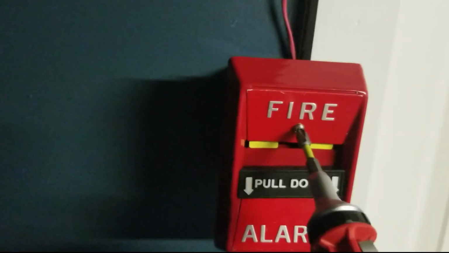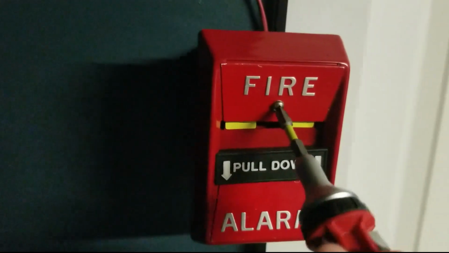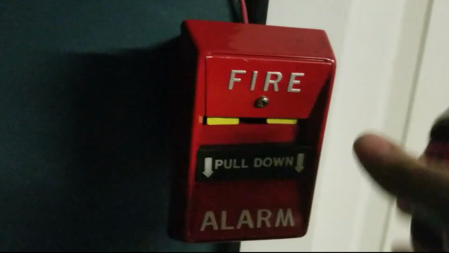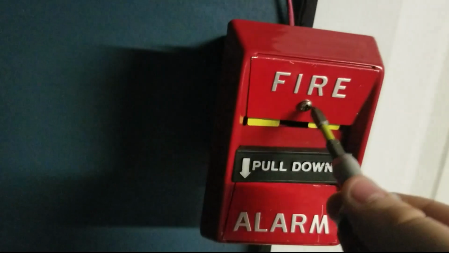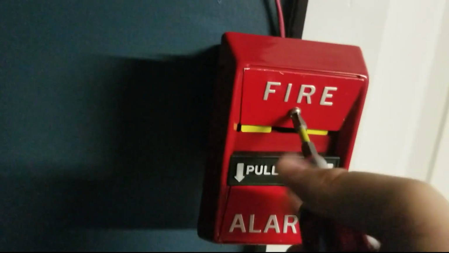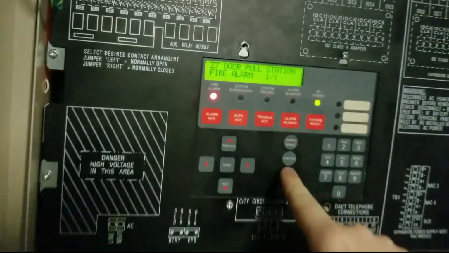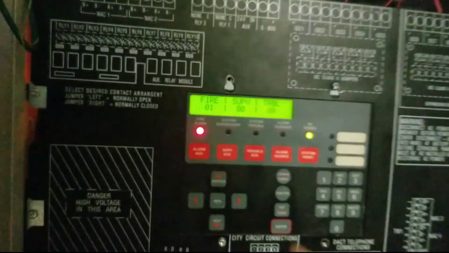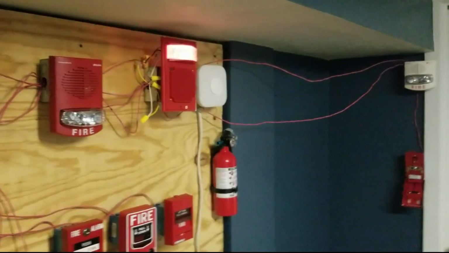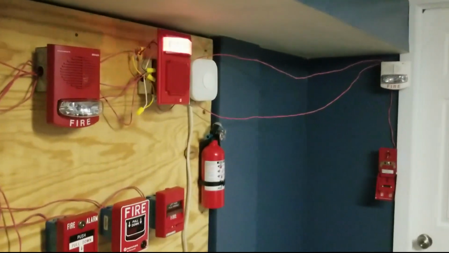Attention. Attention. An emergency has been reported. All occupants walk to the nearest stairway exit and walk down to your assigned re-entry floor or main lobby. Do not use the elevator. Walk to the nearest stairway. Do not use the elevator. Walk to the nearest stairway.